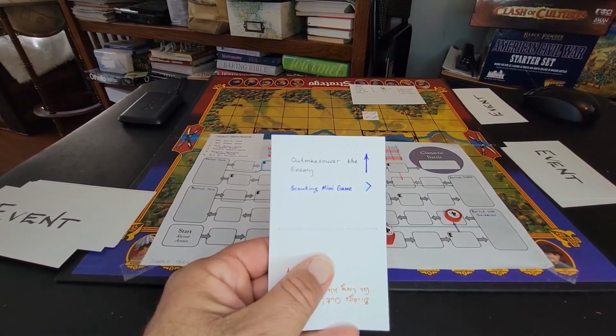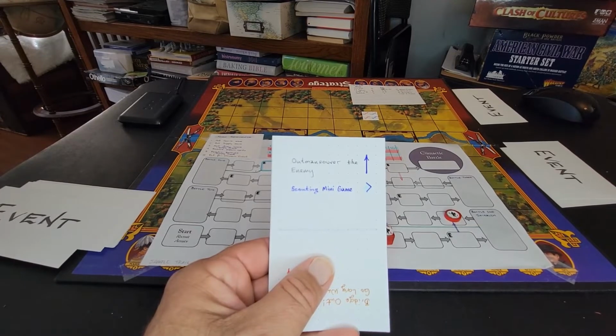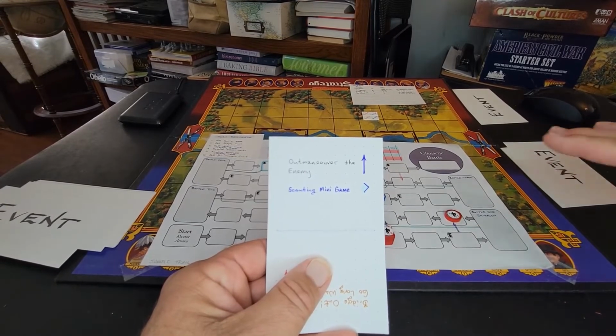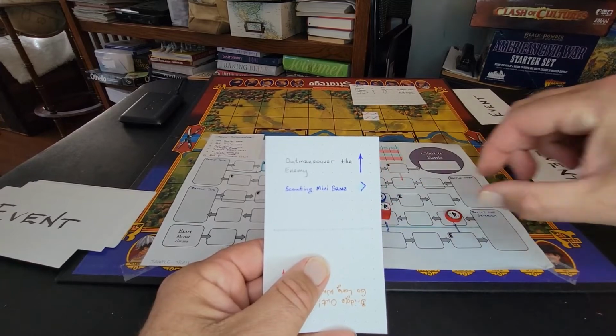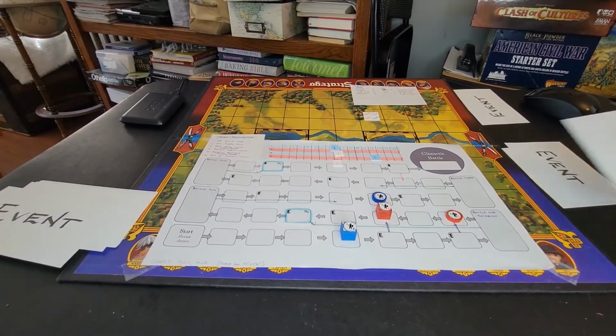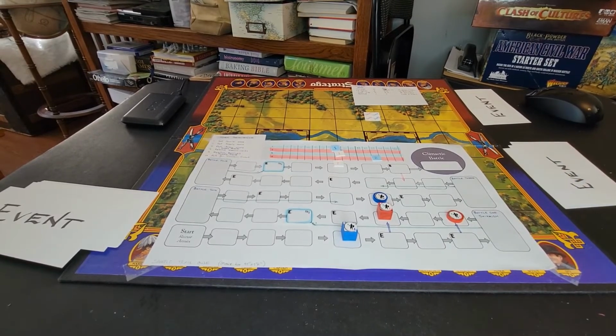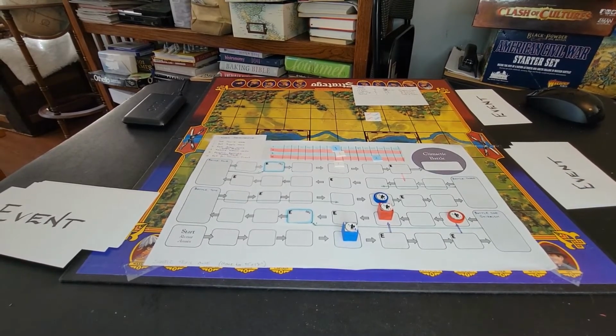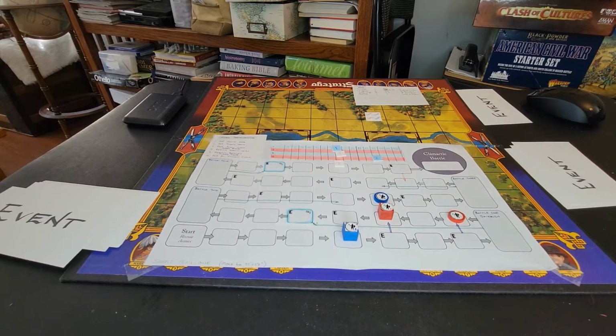Outmaneuver the enemy once again. And we can do the scouting minigame at this point to get full details, but we're just going to go ahead and move them up here for right now. So that gives us a feel for how this will work. The Courier minigame, I think, should probably be the focus of another video. We're already at about 14 minutes here.